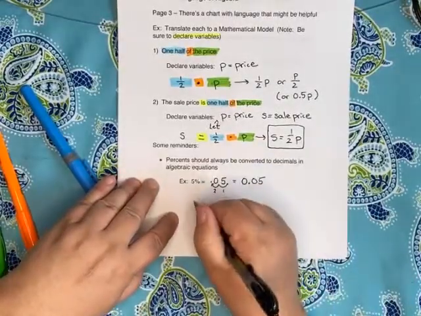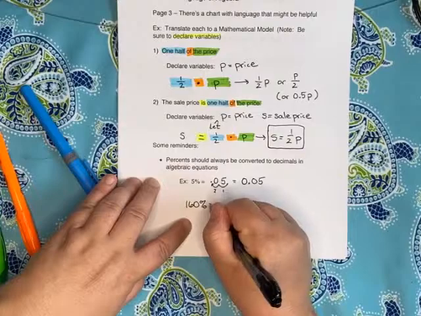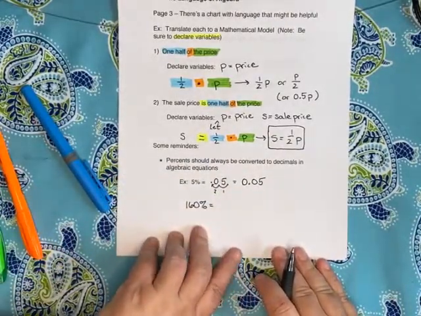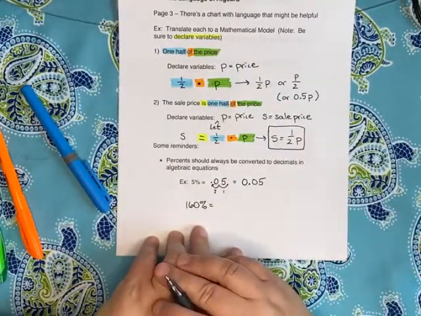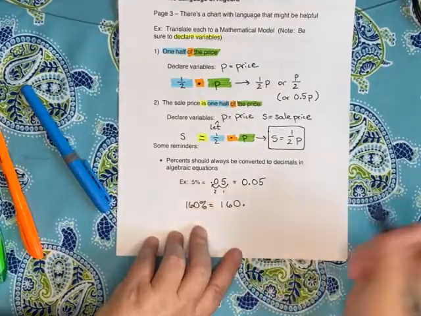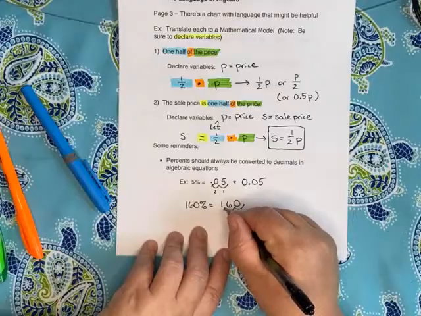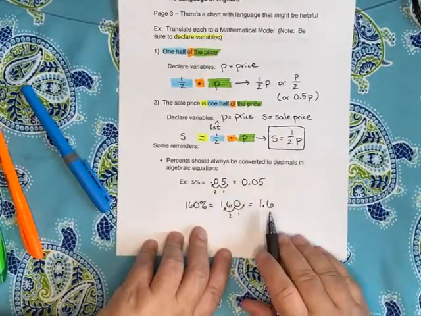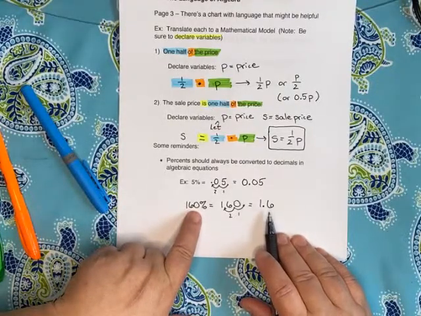Let me do another one just in case this is not clear. Let's start with something like 160%. That's a lot. That's the thing plus another half of the thing, whatever we're talking about. So I'm going to write the number as it is with the decimal point where it would be, and then I'm going to move it back 2 spaces, 1, 2, and I get 1.6. That's the decimal that corresponds with the percent. This is the percent, this is the decimal.